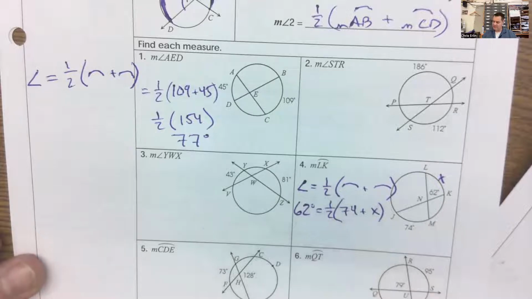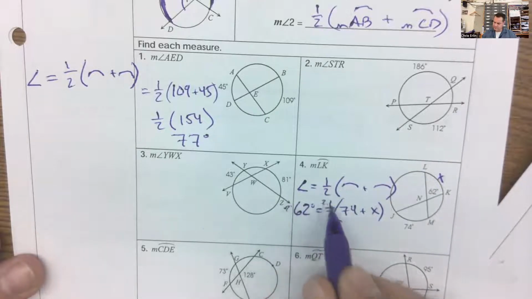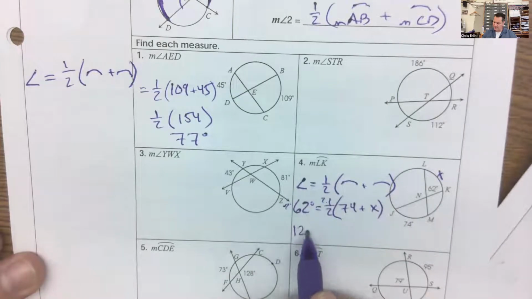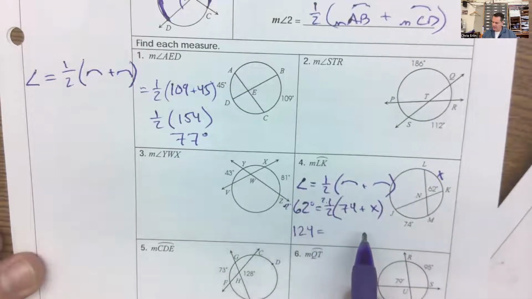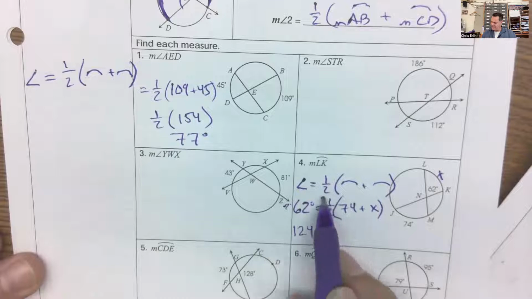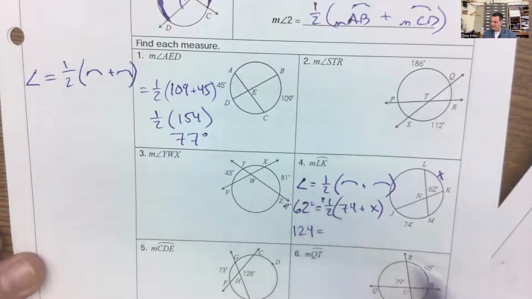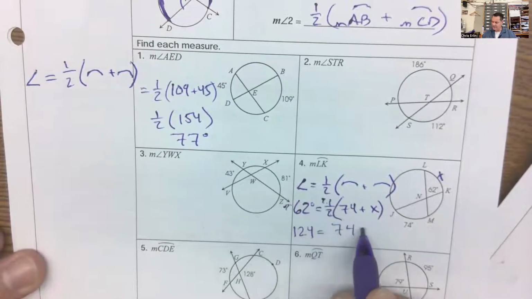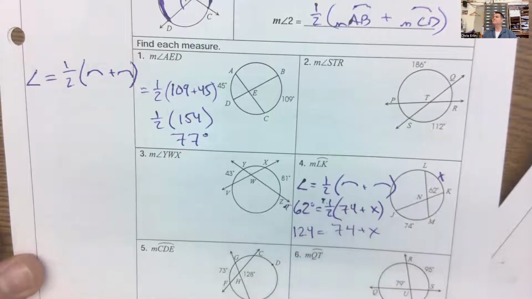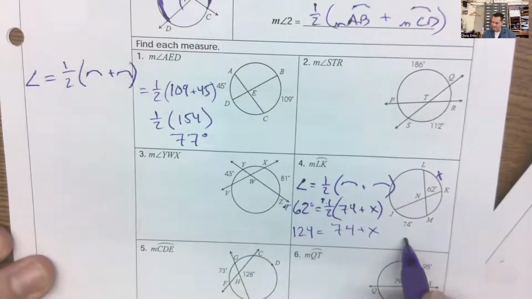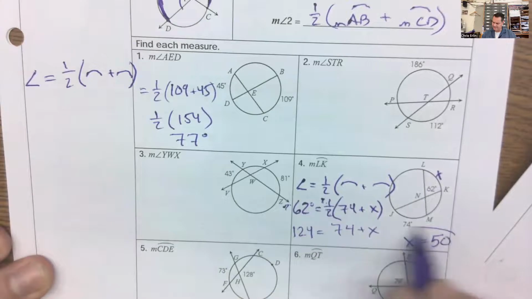Multiply both sides by 2. On the left side, it becomes 124. And on the right side, it becomes, instead of 1/2 of this, it's now double that, so it just goes away. It's 74 plus x. Then we can subtract the 74. We get x is 50.